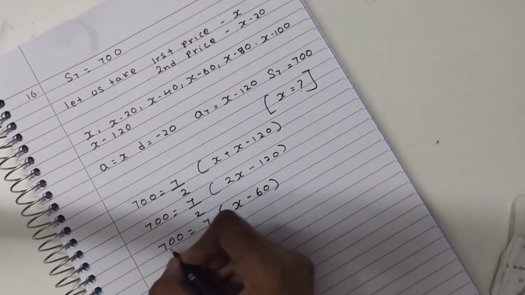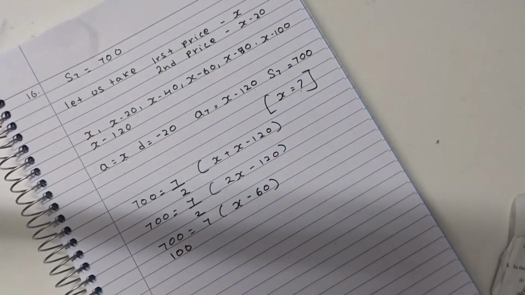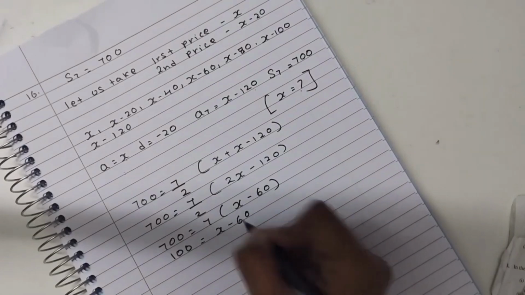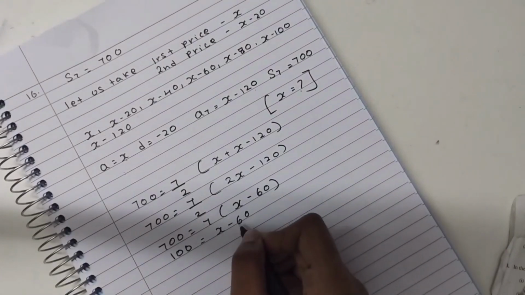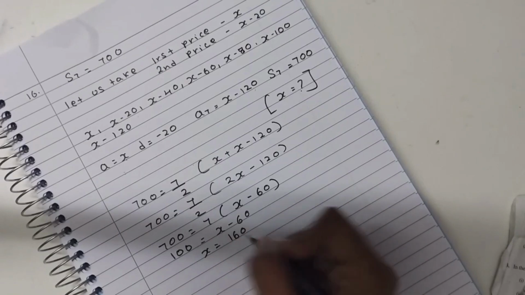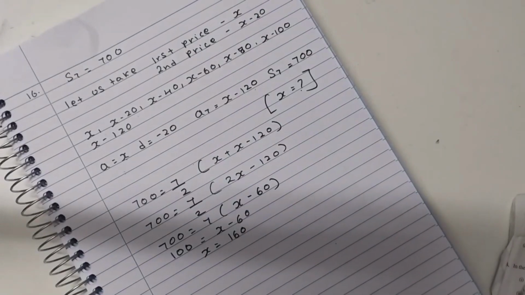So 7 can be brought over to the side, which will become 100, because 700 divided by 7 is equal to 100. So 100 is equal to X minus 60. So minus 60 brought over to the side becomes 160. So the value of X is 160.